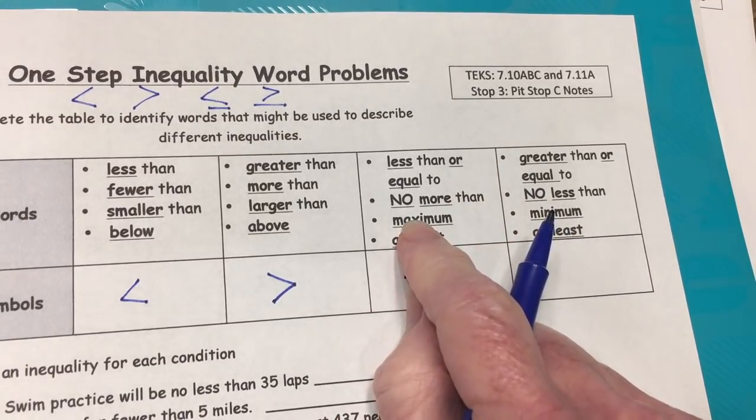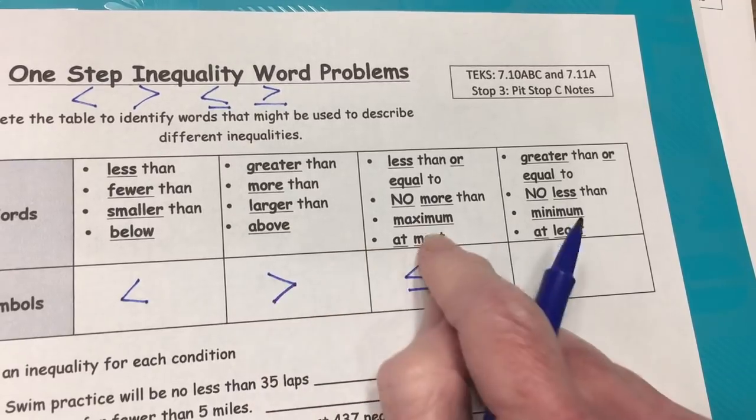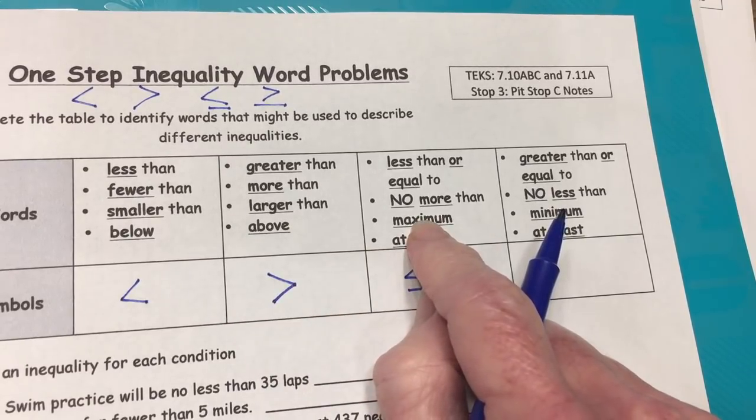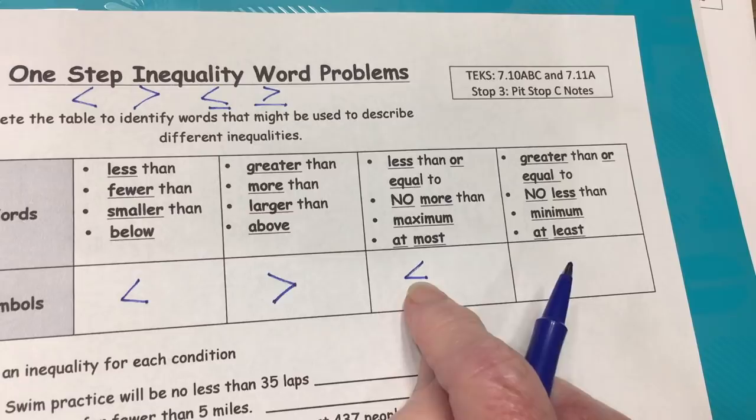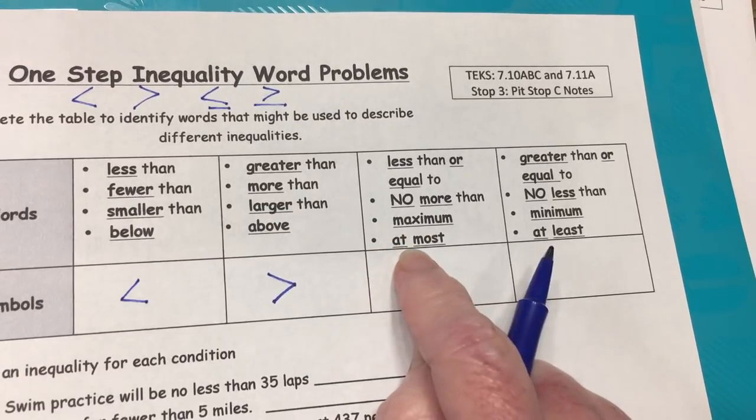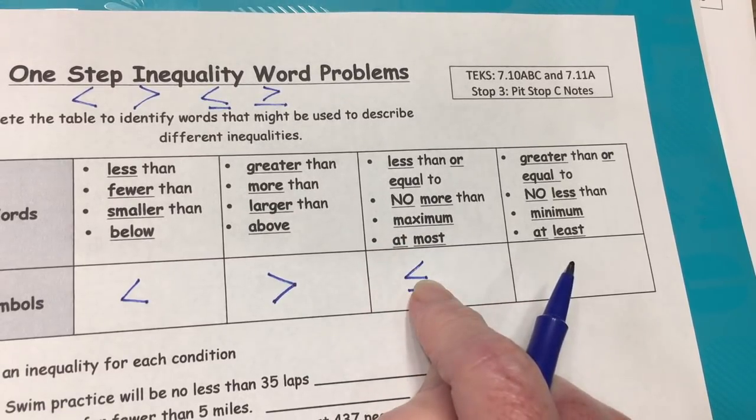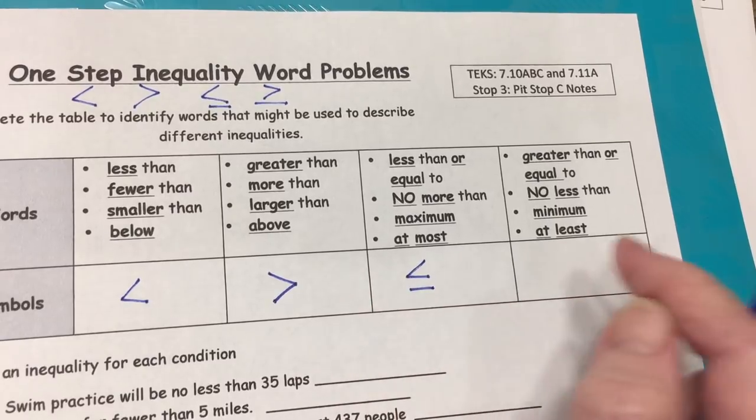Okay, same thing with maximum. Maximum kind of sounds like greater. Okay, but actually the maximum is the most. All right, so it has to either be less than that or equal to that. Same thing with at most. That's the most it can be. Right, so anything else has to be less.